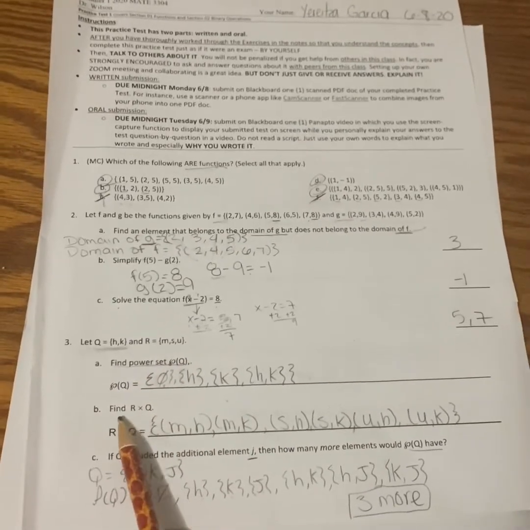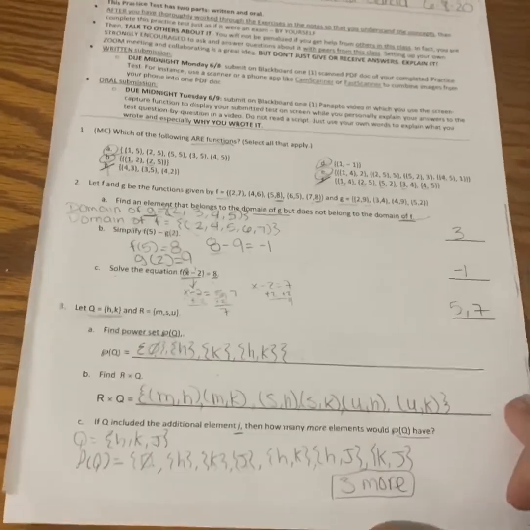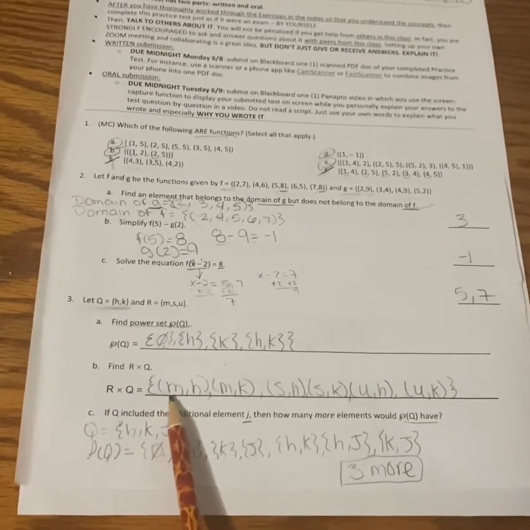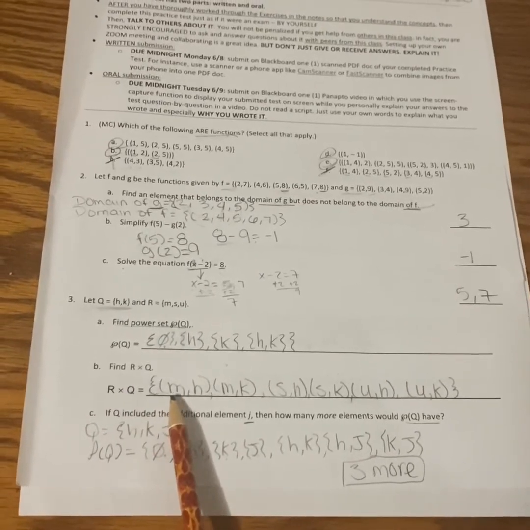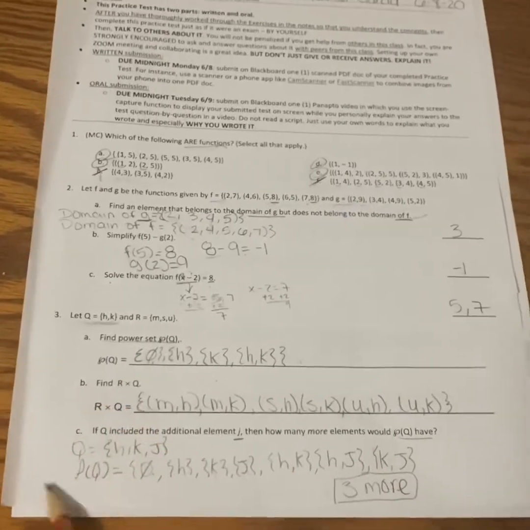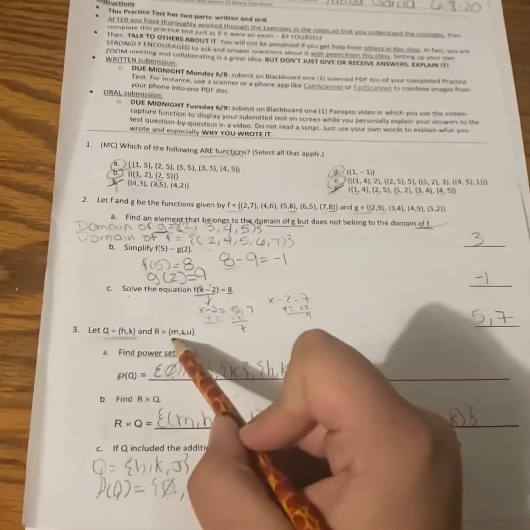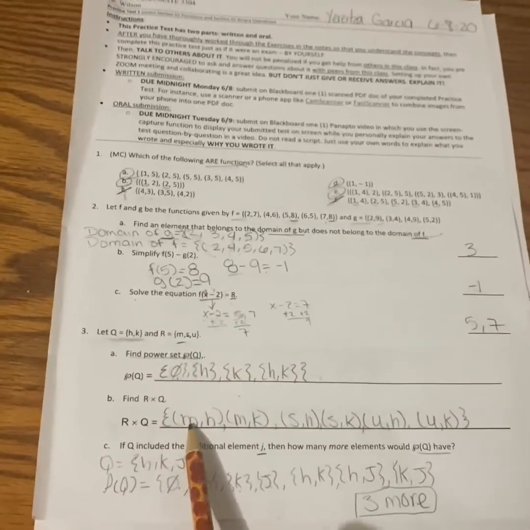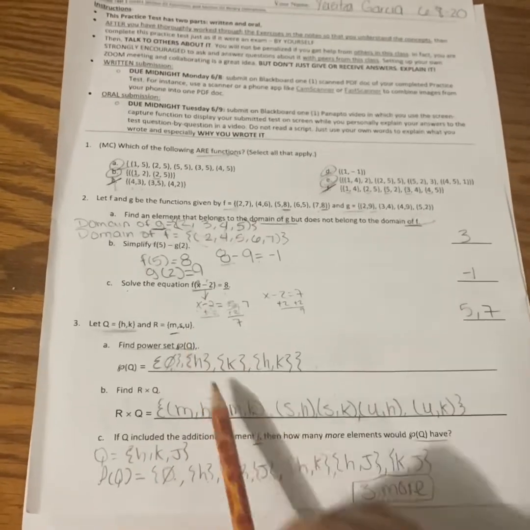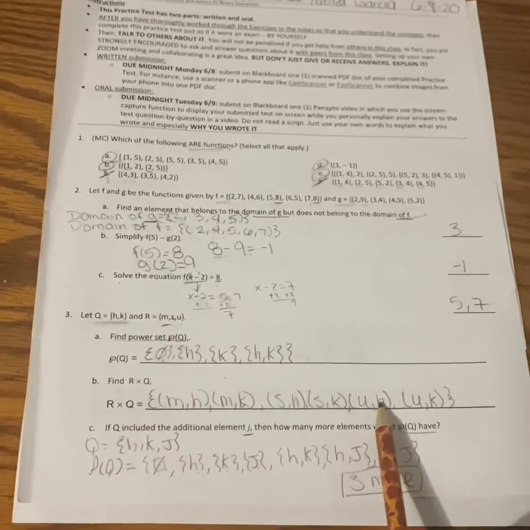Here they want to find R times Q. So here we're gonna combine both. What I did here, it starts with the R because it's showing that you need to start with the R. So I start with the M, and then I put MH, MK, and then I start with the S, SH, SK, and then with the U, UH, UK.